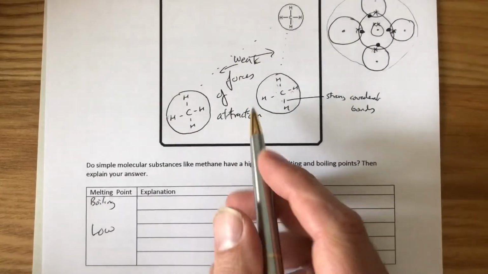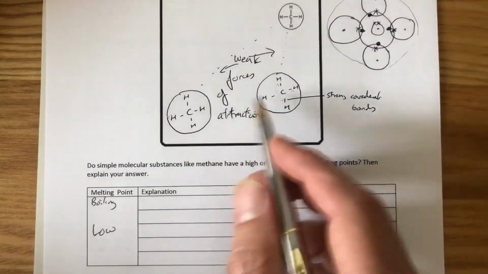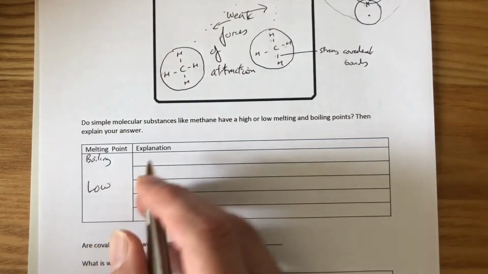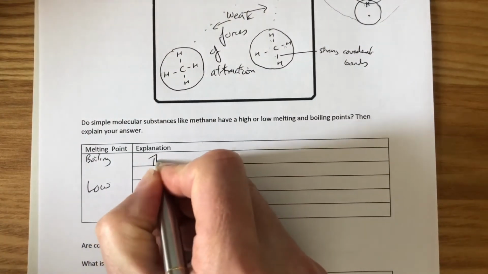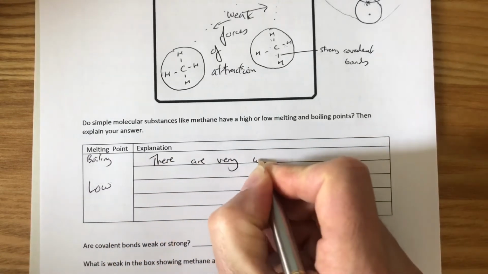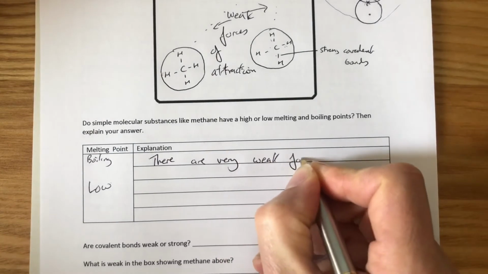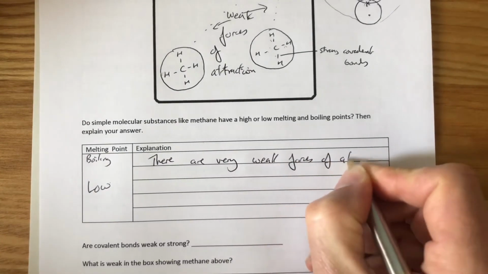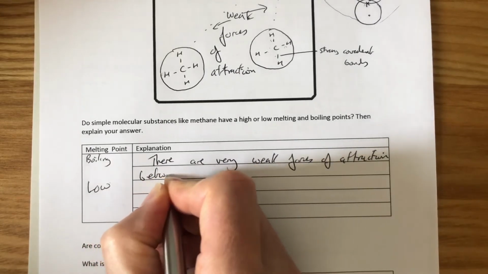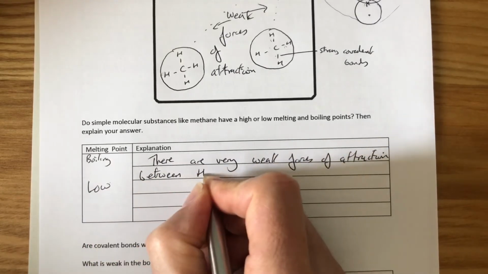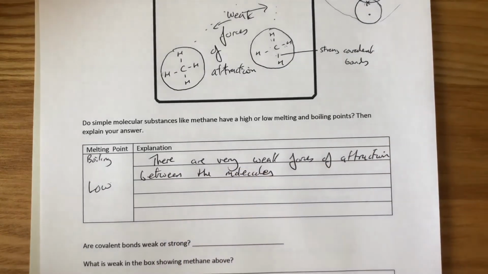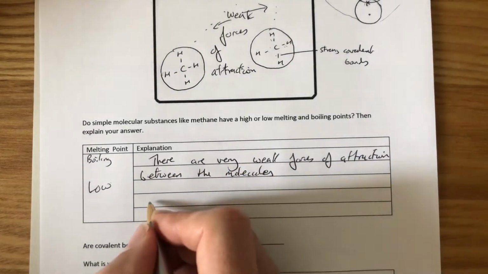Because these molecules are not charged, they are not attracted to one another, so the melting and boiling points are low. Why? There are very weak forces of attraction between the molecules.